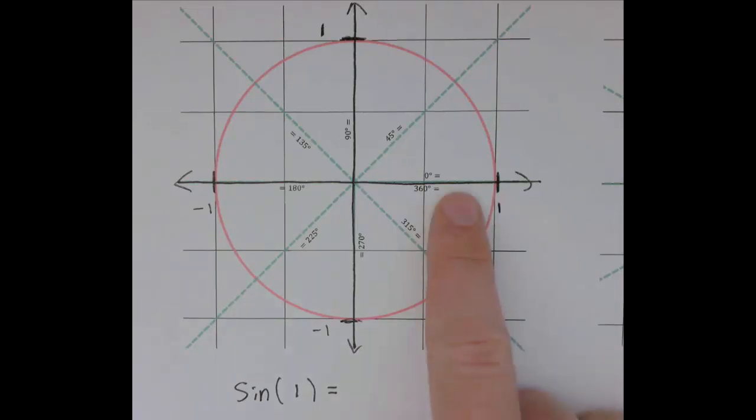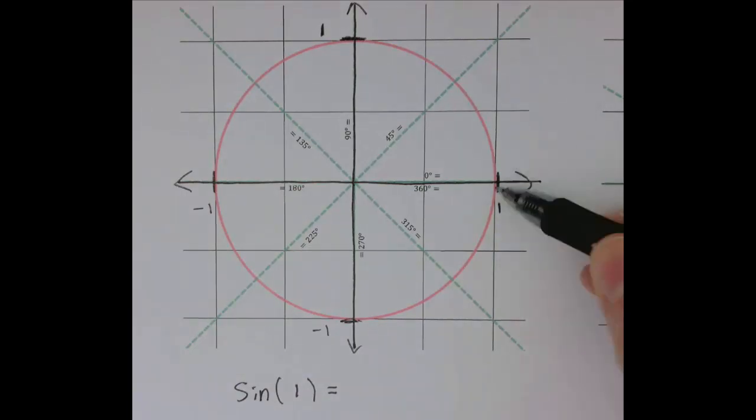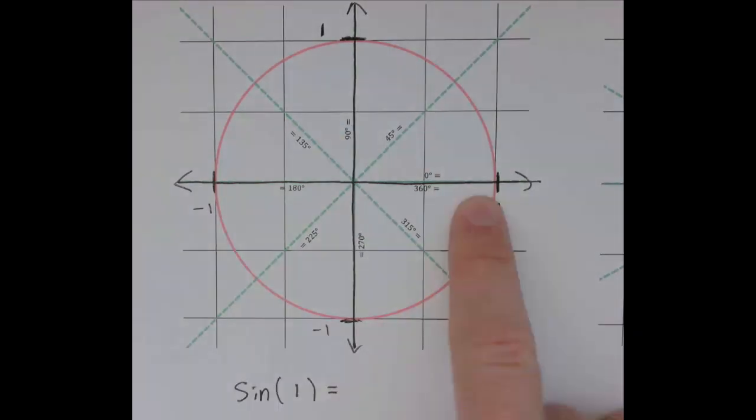So if you think there are about 6 radians in a full circle, and I asked you what is the sine of 1, you're not thinking 1 degree, which is a very small angle, where the sine would be just slightly larger than 0, because the y-coordinate is slightly larger than 0. Instead, you're thinking 1 radian. So if there's about 6 radians in a full circle, where would 1 radian be?